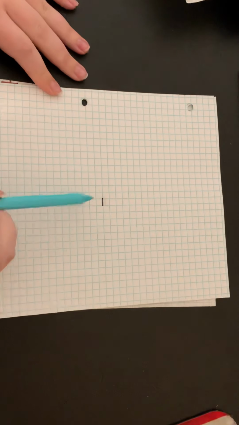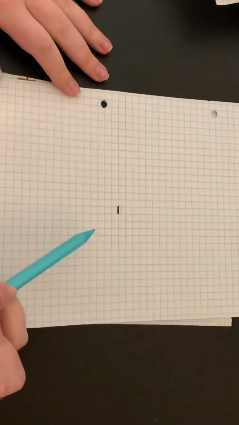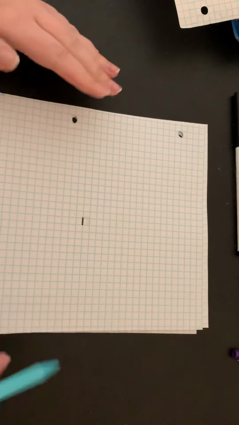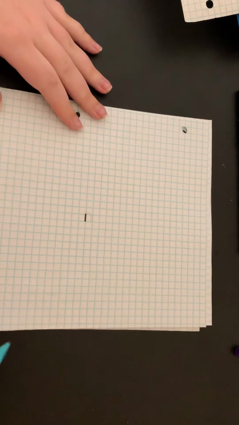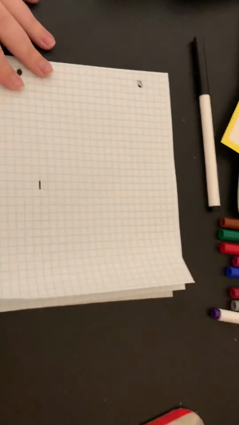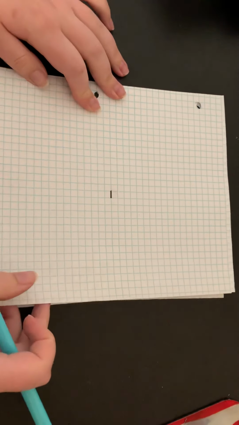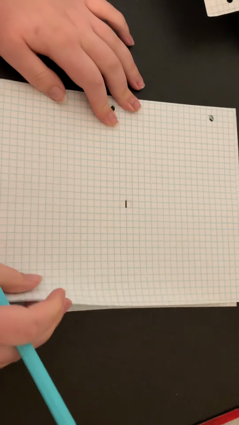So the first step in drawing a dragon curve is having a simple line just drawn out on the grid paper. But you don't really have to use grid paper. You can also use like GeoGebra, or you can actually end up using a sheet of paper and folding it that way. But for time's sake, I use the grid paper. So this is the first step.